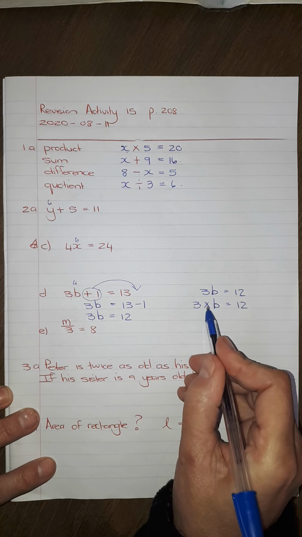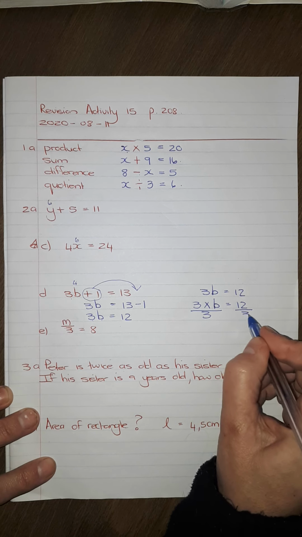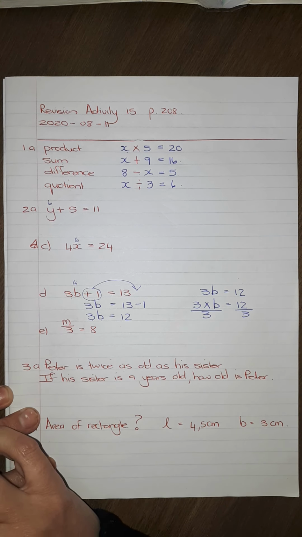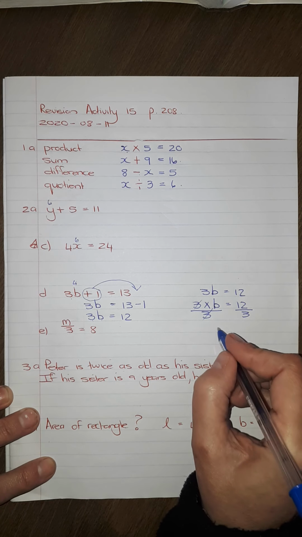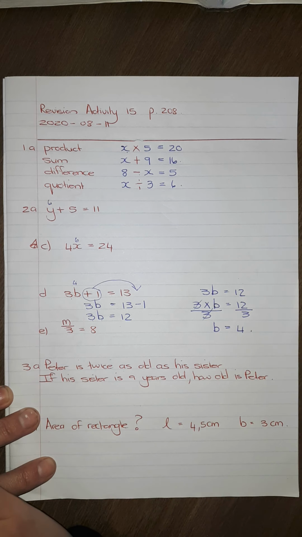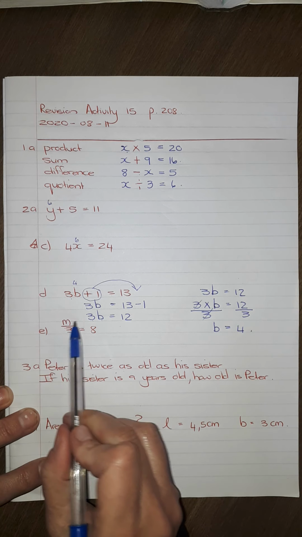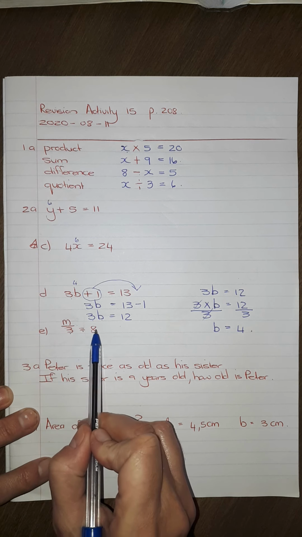To get rid of times 3, I'm going to say divided by 3, and then I have to say divided by 3 on that side at the same time. Equivalent fractions. 3 divided by 3, then I end up with a b on this side, and 12 divided by 3 gives me 4. That's how I do it. Now over here, I've got m divided by 3 is equal to 8.